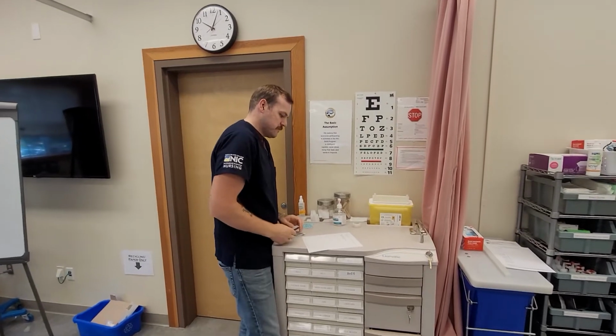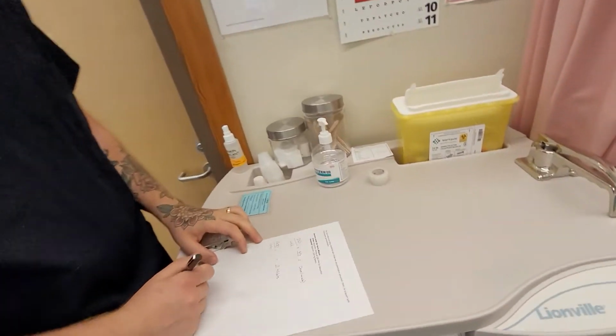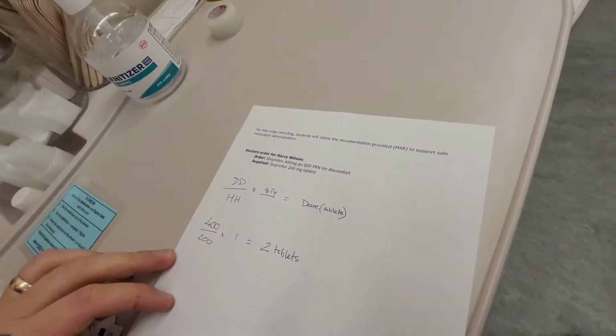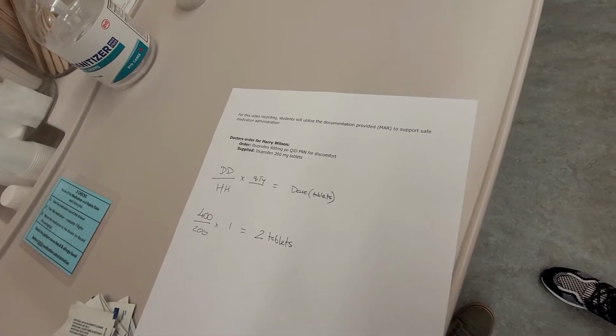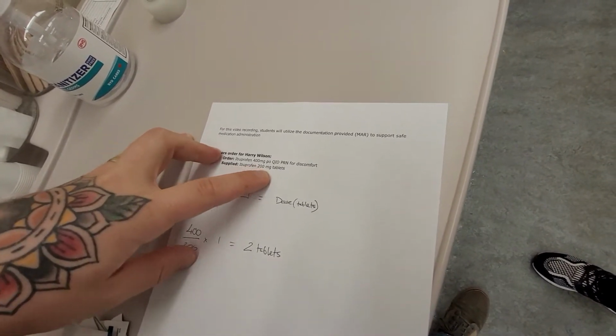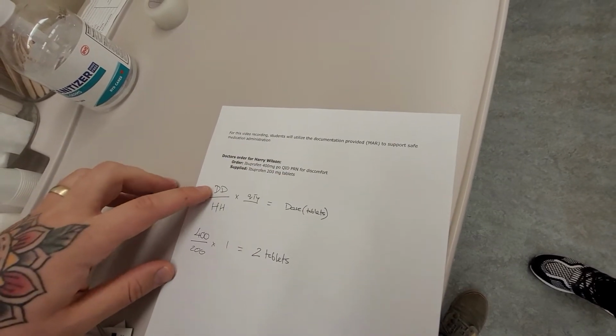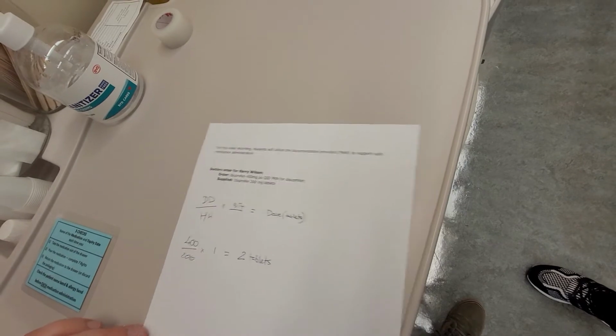Hello, we'll be doing an oral drug administration for Mr. Harry Wilson today. So first things first, I'm going to pull my MAR out and see that there's 400 milligrams ibuprofen ordered. It's QID, 4 times a day, PRN for pain or discomfort. Supplied dose is 200 milligrams per tablet. So I've got desired dose over have on hand times my quantity. It leaves me with 2 tablets to give Mr.